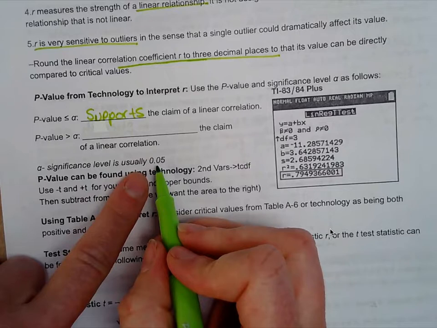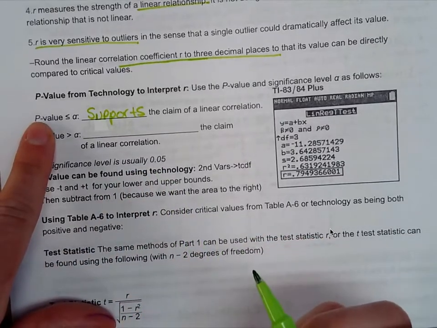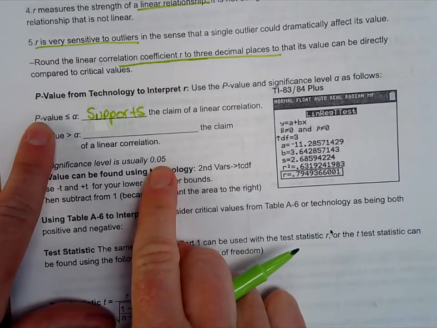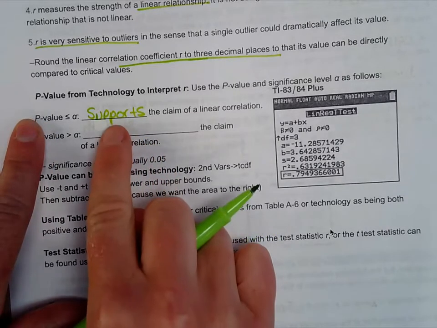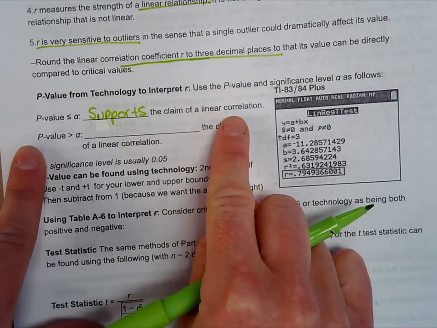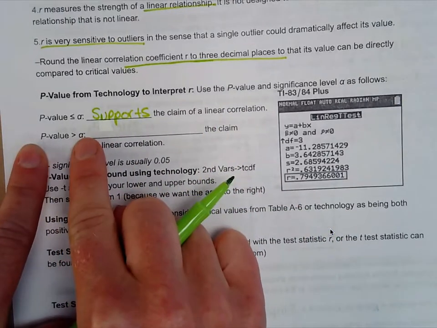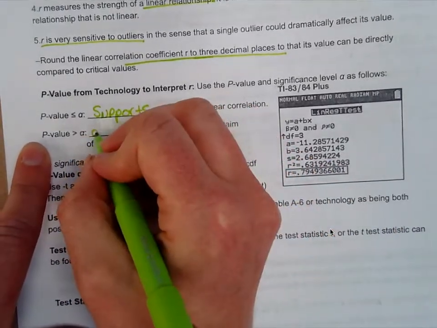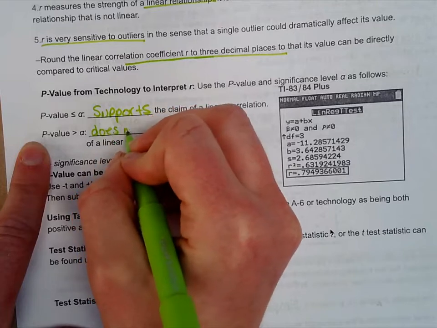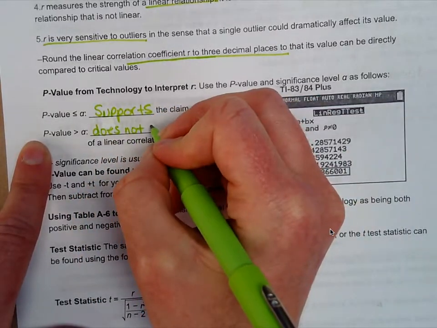Usually we use 0.05, so we're going to look at the p-value and compare it to 0.05. If the p-value is less than alpha, then it supports the claim of linear correlation. If the p-value is greater than alpha, then it does not support the claim of linear correlation.